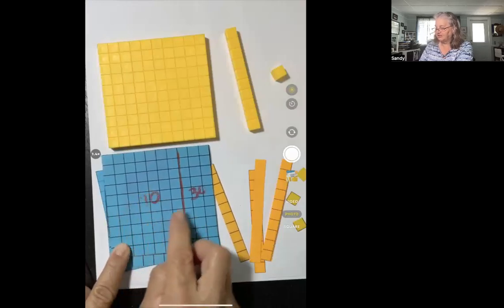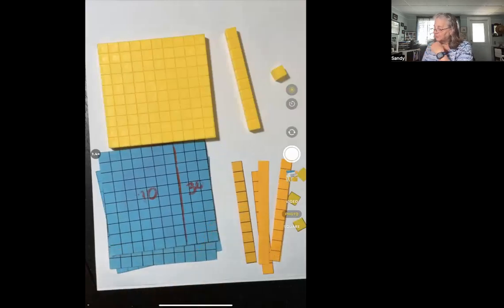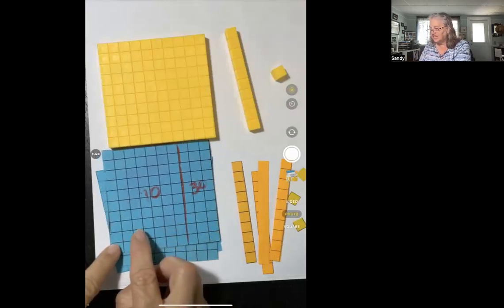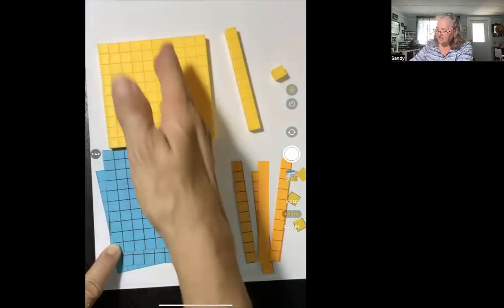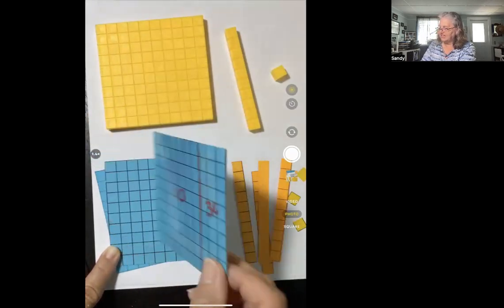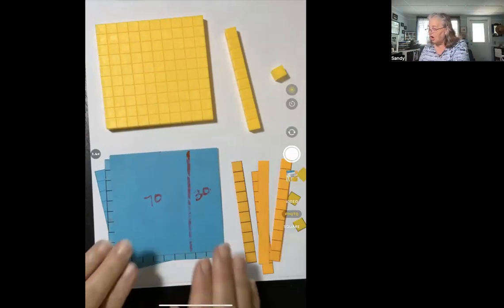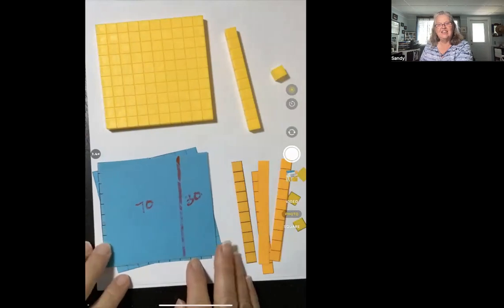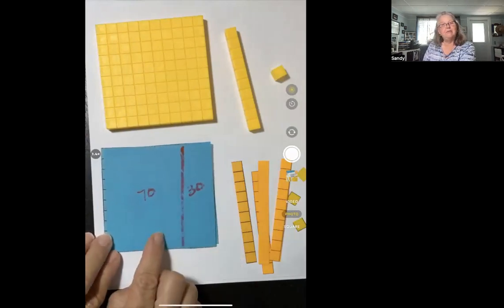Here's 70 and 30. Now, one thing for your children is when they look at this, they still see all of those little squares, right? And I could use a dry erase marker on these too. But what's nice is paper lets me flip it over. So when I ask your child to draw what they see, they are less likely to try to draw those squares if I can just flip the paper over.